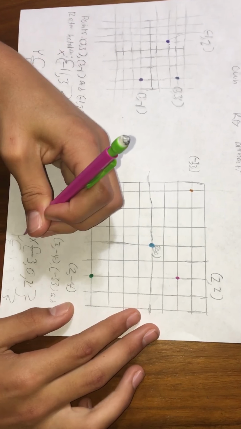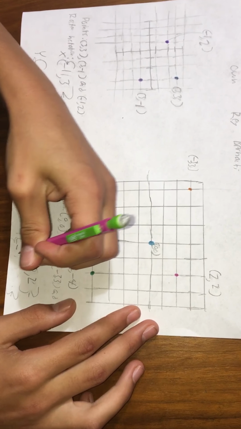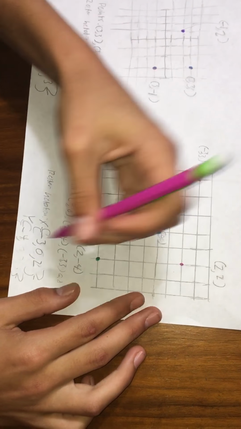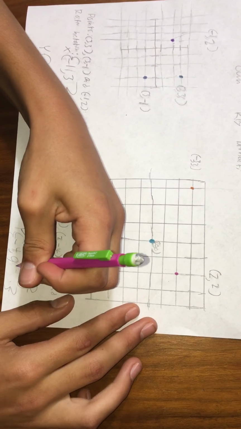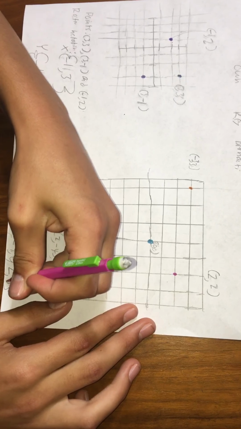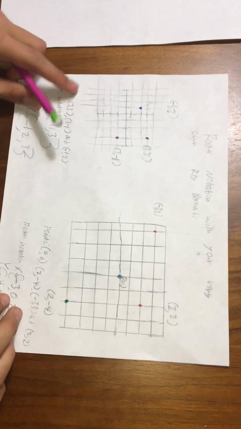For the y-axis, we have -4, 0, 2, and then 3. Okay, so that is the roster notation for this graph.